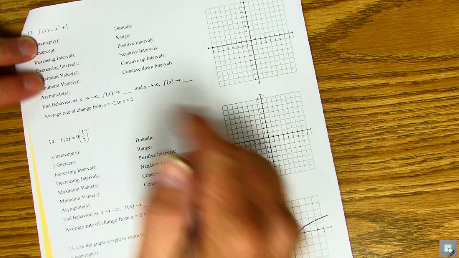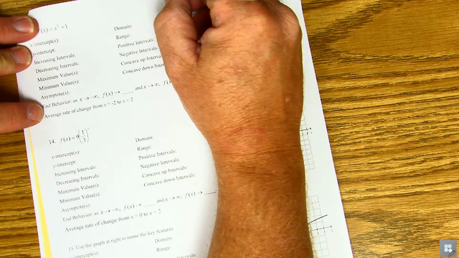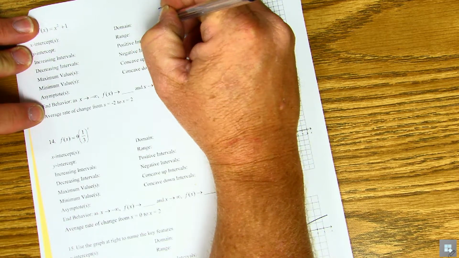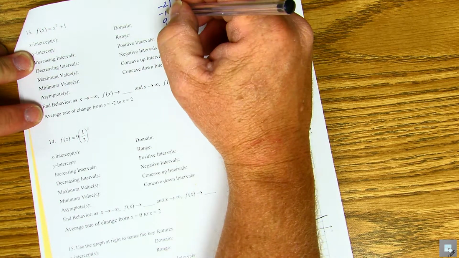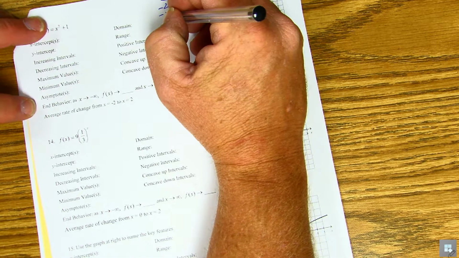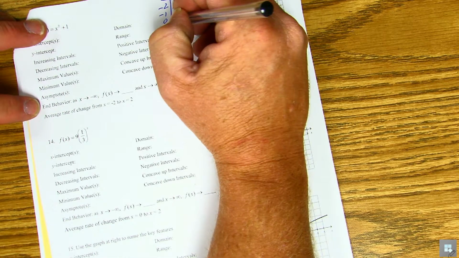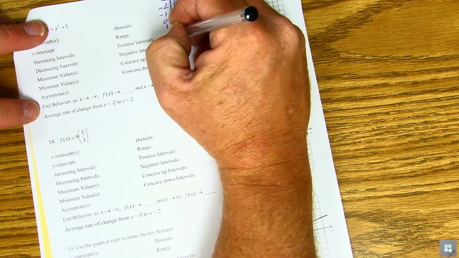Graph it up again. x squared plus 1. If you don't know, make a t-chart table, right? Your x and y's. If you want, go from negative 3 to 3. That'd be the magnificent 7. Here's just the fab 5. Negative 2 squared is 4. 4 plus 1 is 5. Negative 1 squared is 1. 1 plus 1 is 2. 0 squared is 0. 0 plus 1 is 1. 1 squared is 1. 1 plus 1 is 2. 2 squared is 4. Plus 1 is 5.